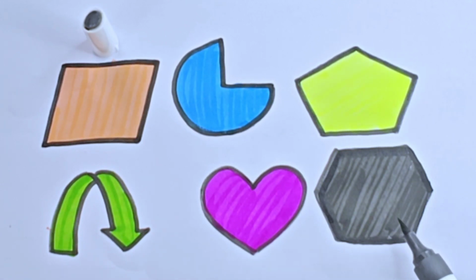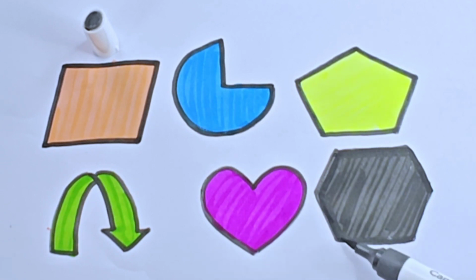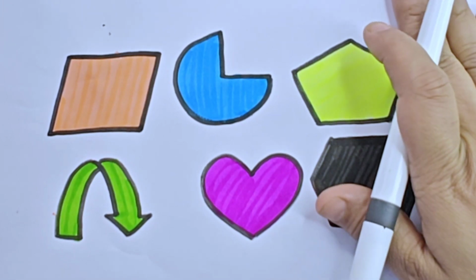This shape is hexagon and it has 6 sides. 1, 2, 3, 4, 5, 6. 6 sides. Kids, let us recall the shapes and color name once again.